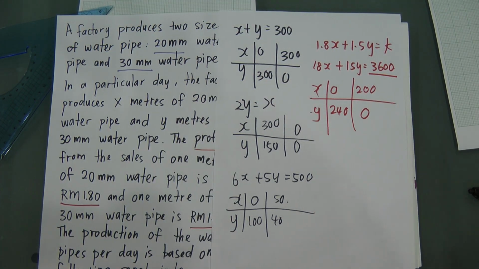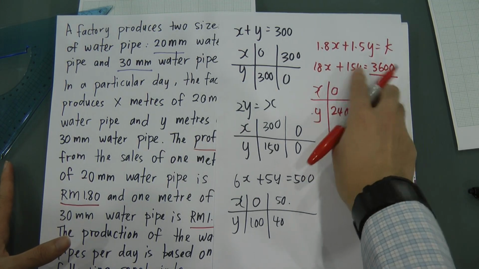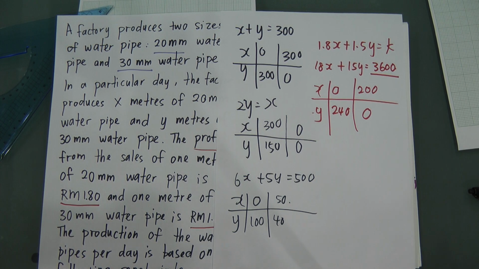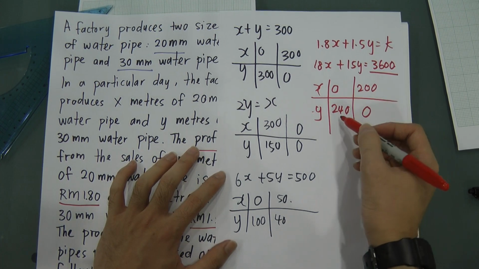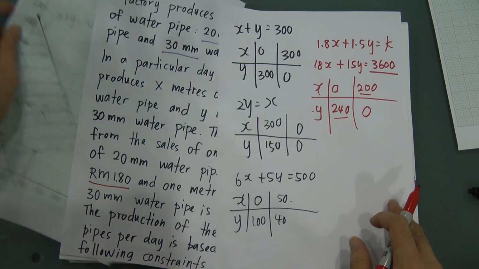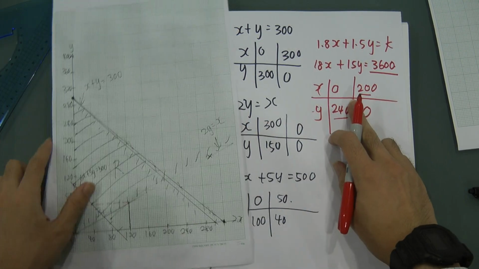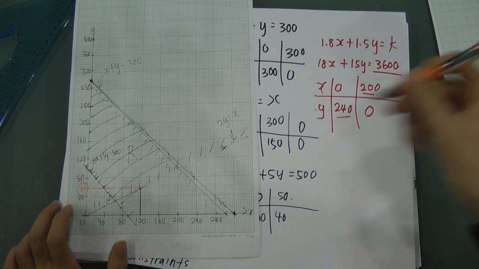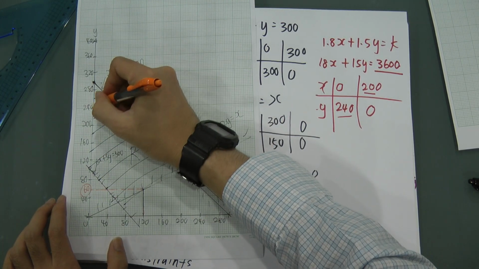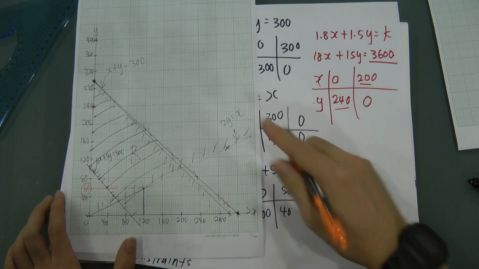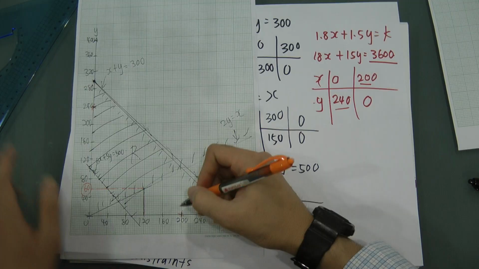Most of the time we just multiply both of them, and then multiply again by 5 or 10. You just want to make sure these values you can get in the graph. So I roughly find, when x equal to 0, y will equal to 240. So 0, 240 is the first coordinate I got here. When y equal to 0, x will equal to 200. So that is another coordinate I got here.